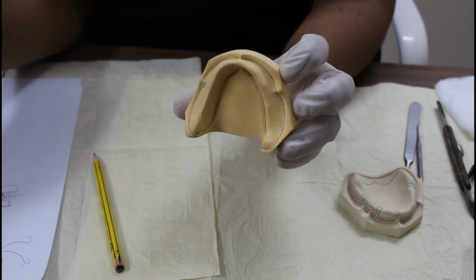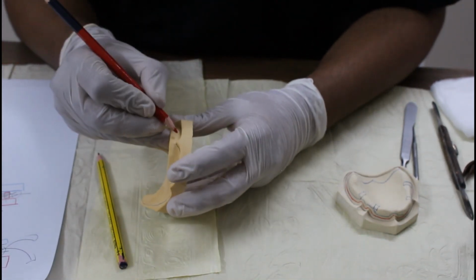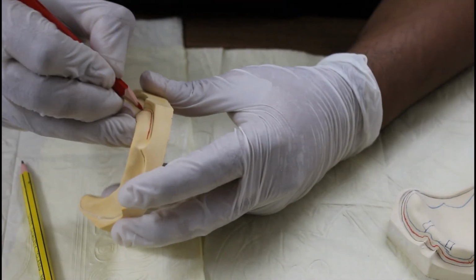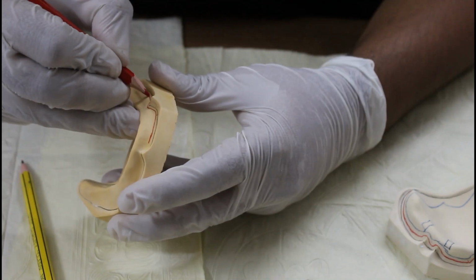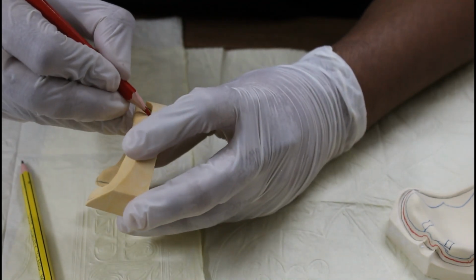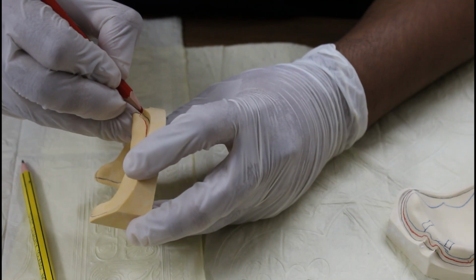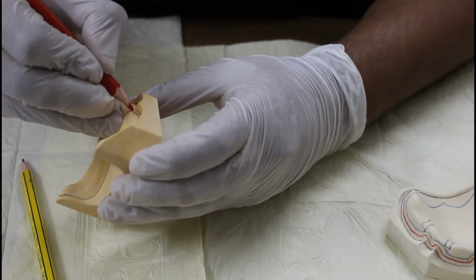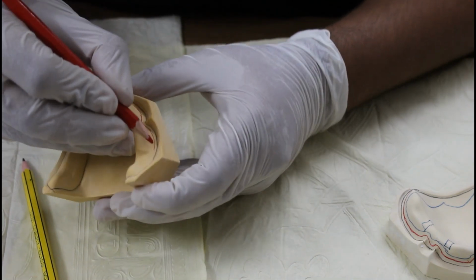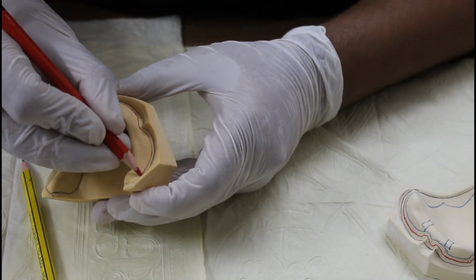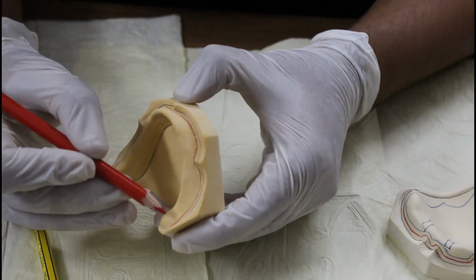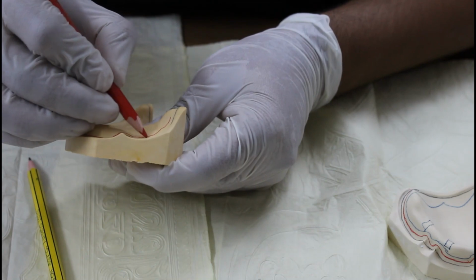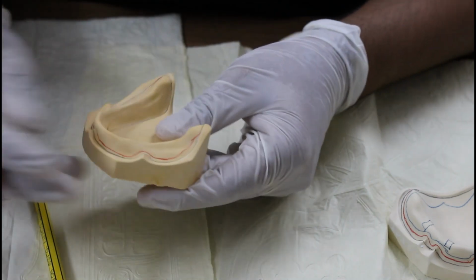Now take a red color pencil, mark a line 2 millimeter above the sulcus line. So this becomes your tray line. Posteriorly, join it in the retromolar pad area like this. Here also make it like this and join it here.